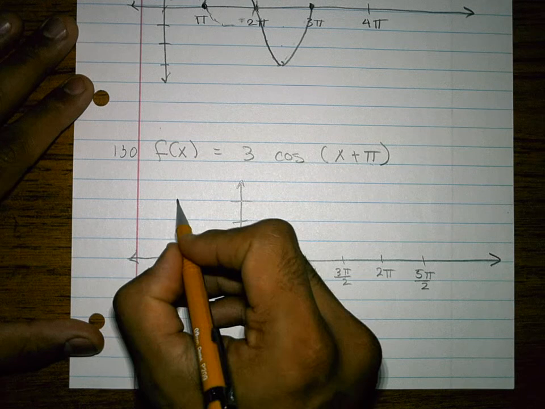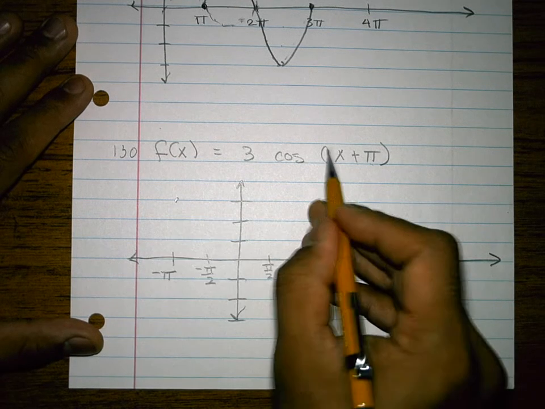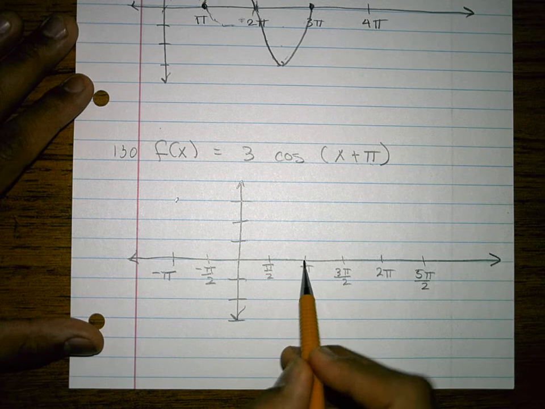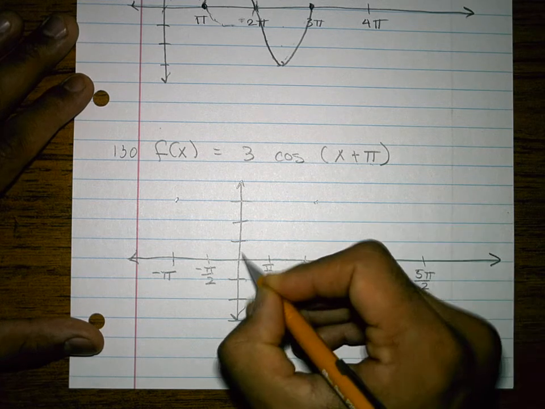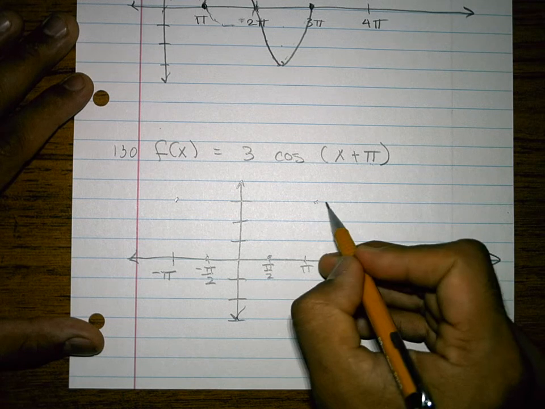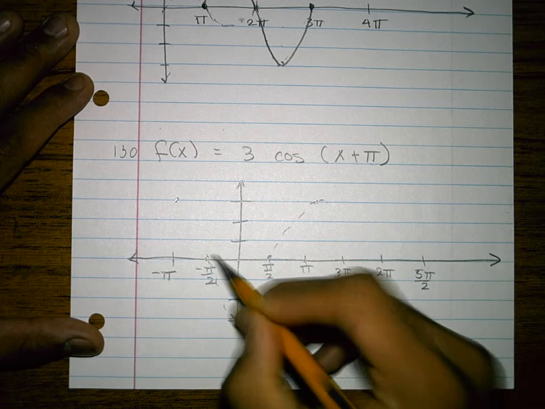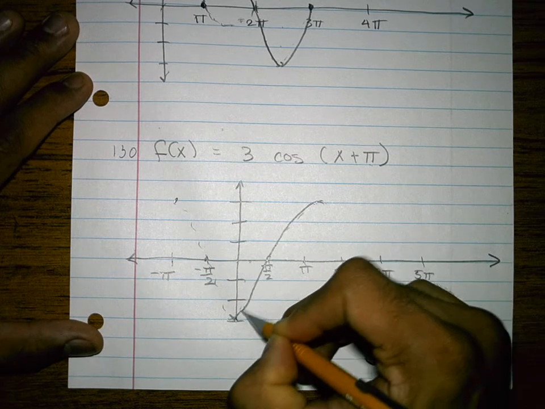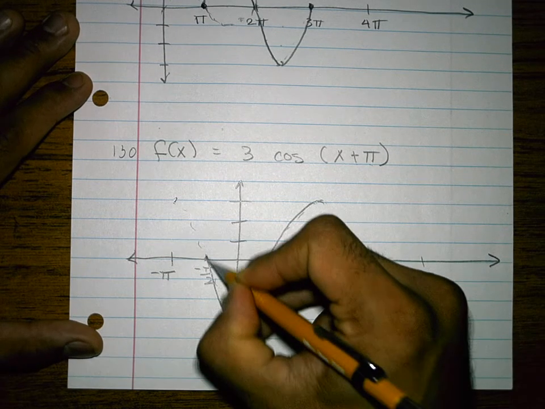So I'm going to start there, and there's no change to the period, so it's still 2 pi. So there's a pi, that's 1 pi, there's 2 pi. There's my halfway point. These are in the middle of those. So one full period of cosine would look something like that.